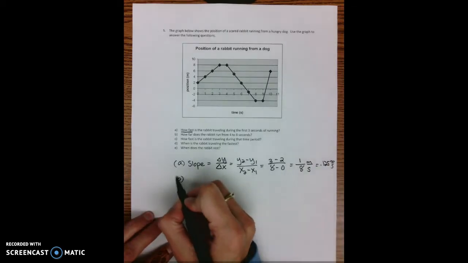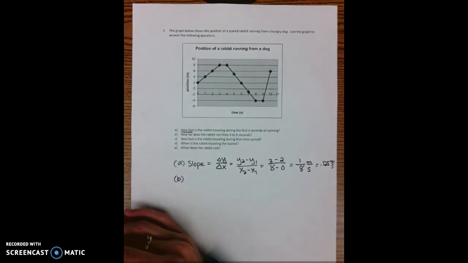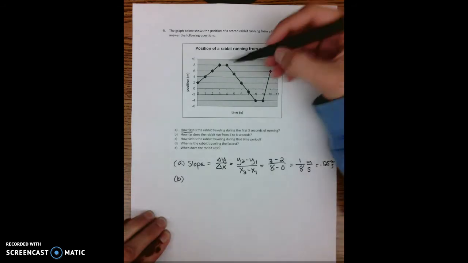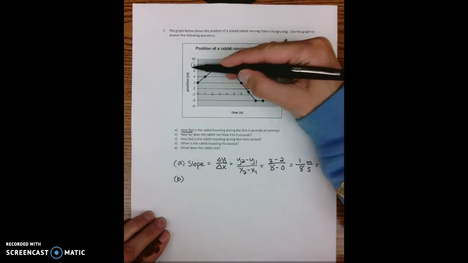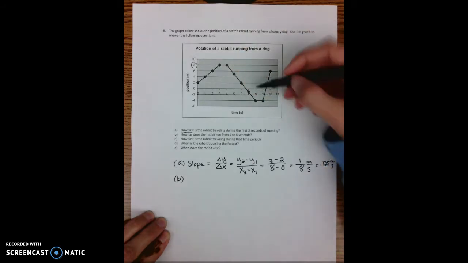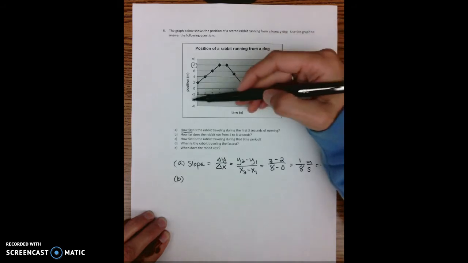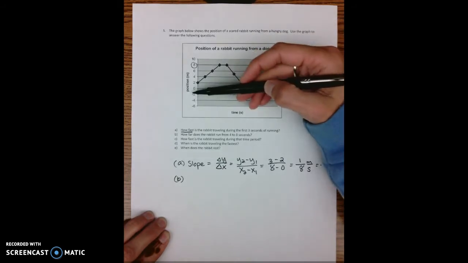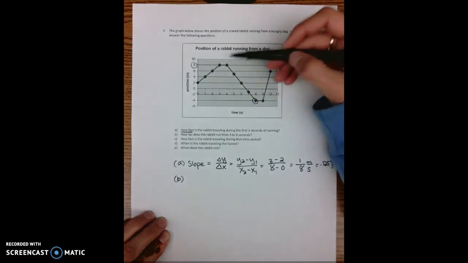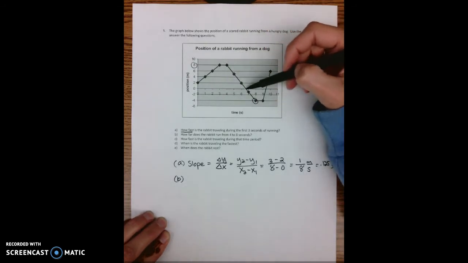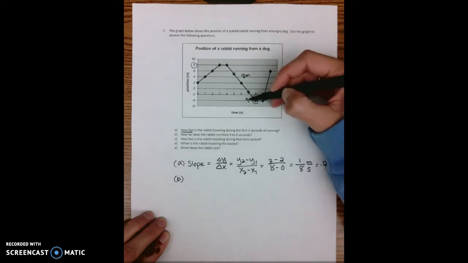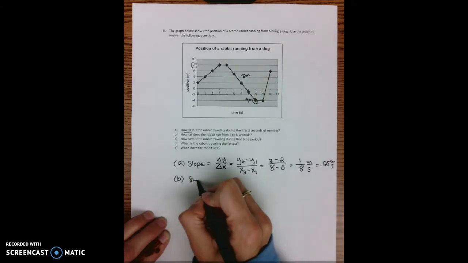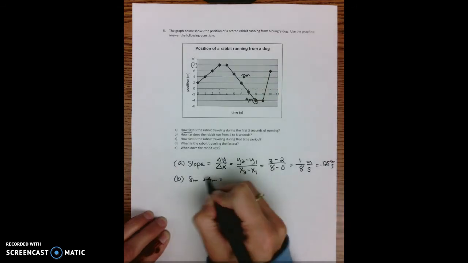B says, how far does the rabbit run from 4 to 8 seconds? Well, it's asking to see how far he went. So at 4 seconds, he starts here at 8 meters. And at 8 seconds, he's here at -4 meters. So remember, the negative on position doesn't mean less distance. It means direction. And so here, I've gone 8 meters to 0. And then he continues for 4 more meters past 0. So 8 meters plus 4 meters, 12 meters.